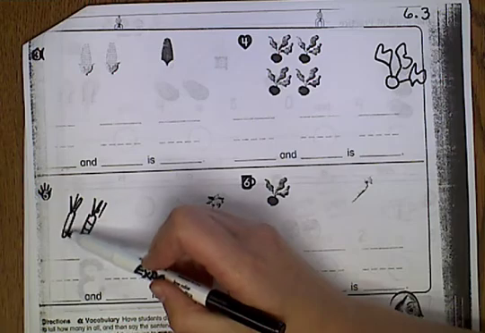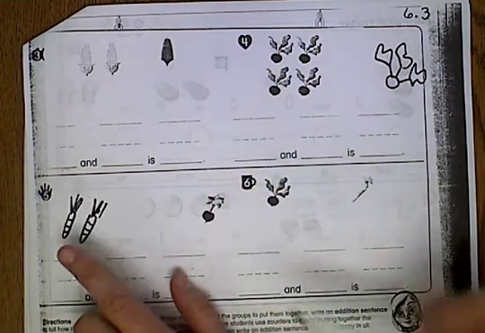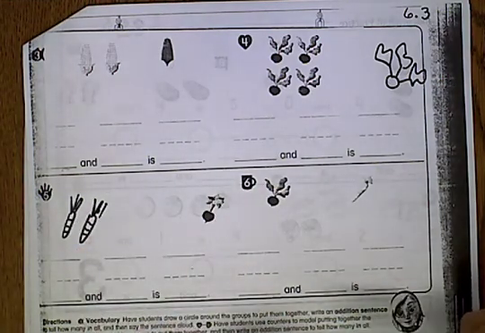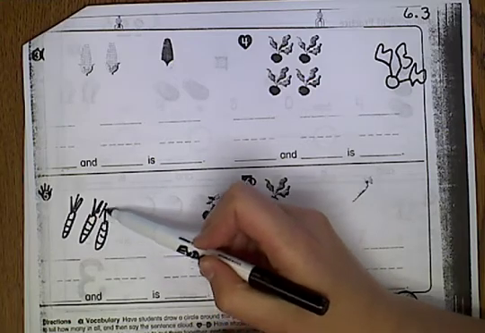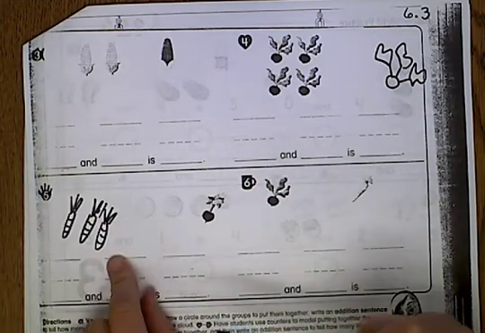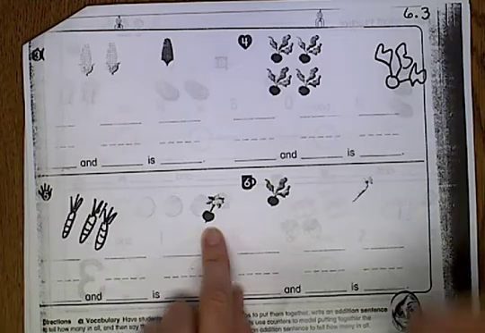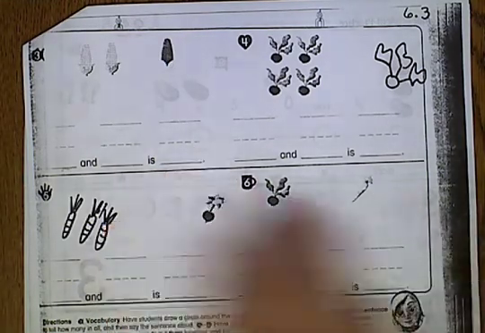So go ahead and draw a couple carrots in there for you. So you've got 2 and 1. Actually, let's do one more. Let's draw 3 carrots there with your 1 beet, and then number 6 is a beet and a carrot.